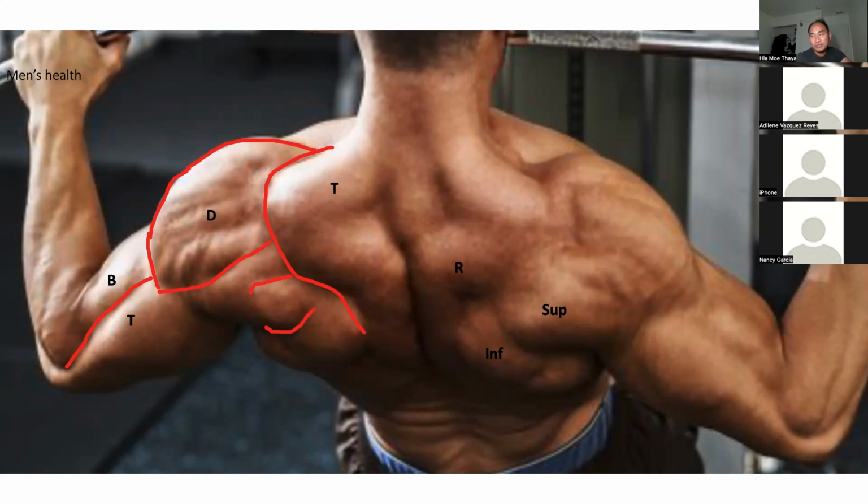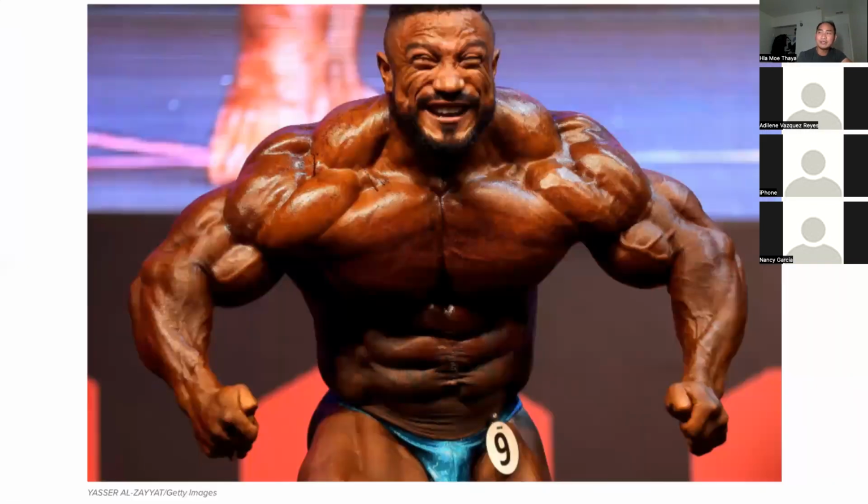Now let's go back to the anterior aspect. I hope we can easily appreciate the surface anatomy of the deltoid. Look at that deltoid, originating from the lateral clavicle. That is what we call the anterior deltoid.